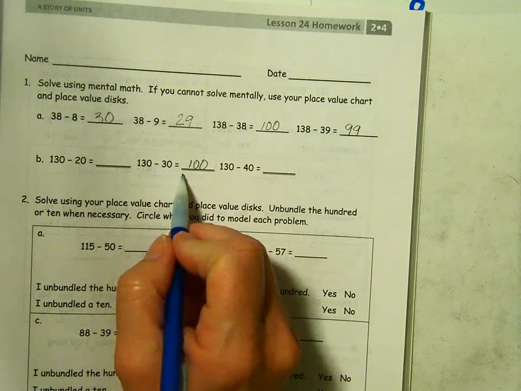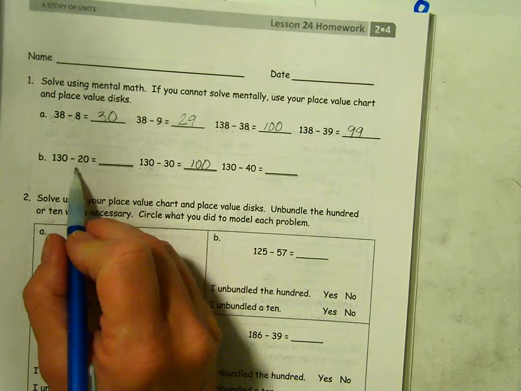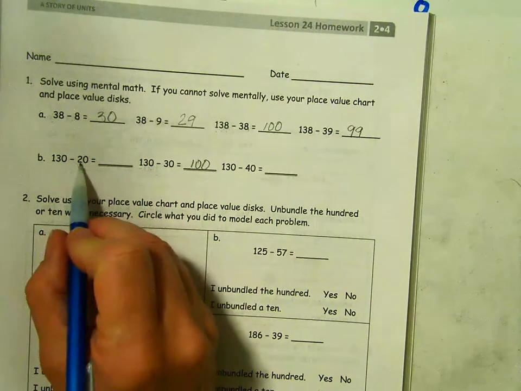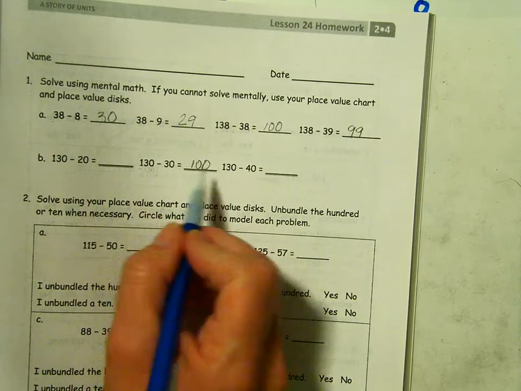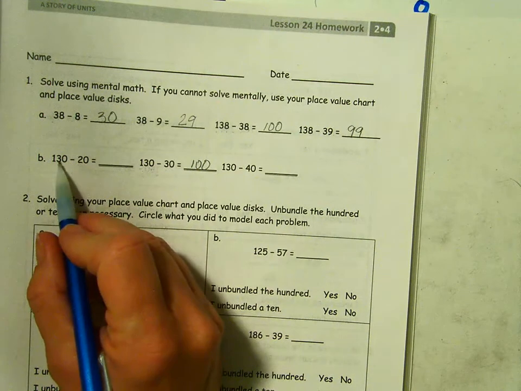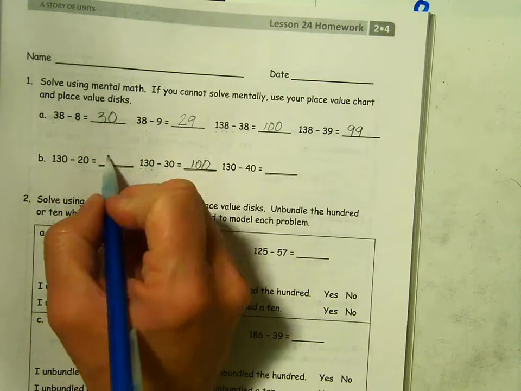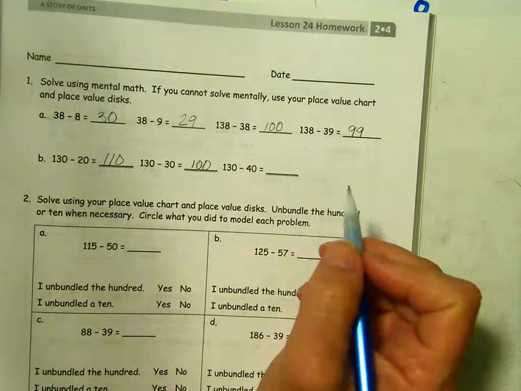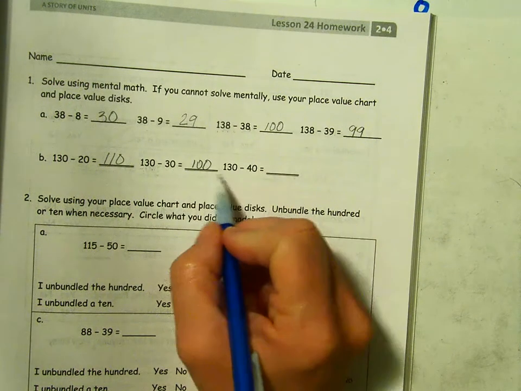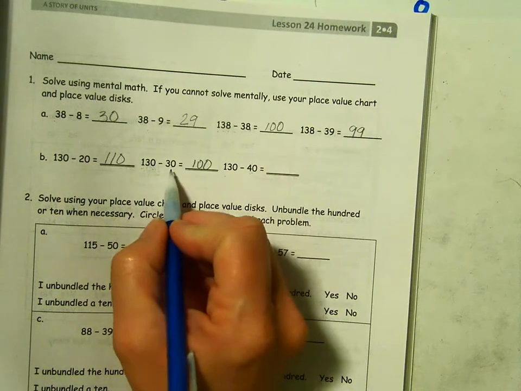So now 130 minus 20, this time we're taking away less than we took away there. So the answer needs to be bigger than 100 because we're not taking as much away. 20 is 10 less, so we need to add 10 more for our answer. So then over here, 130 minus 40, 40 is more than 30.